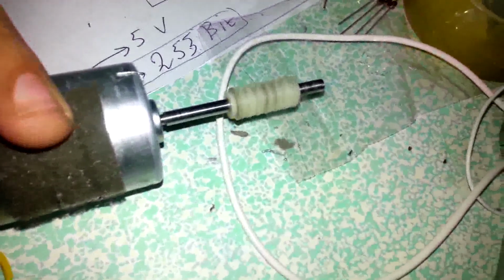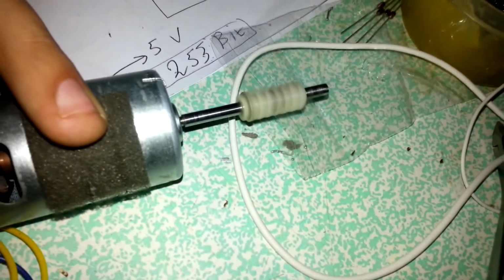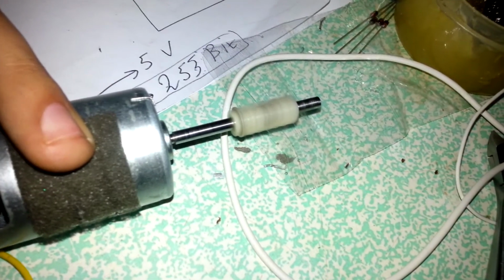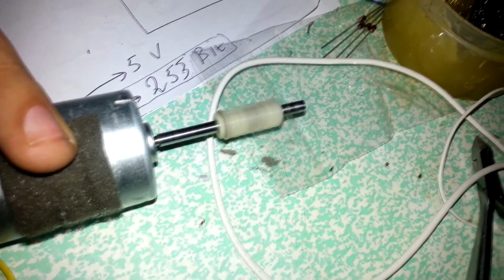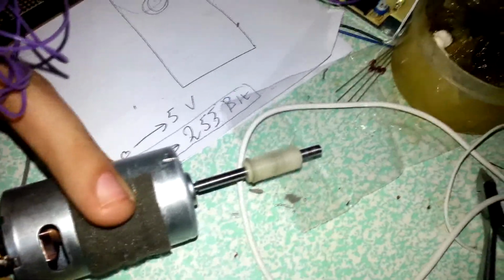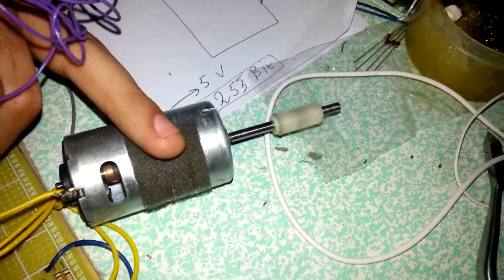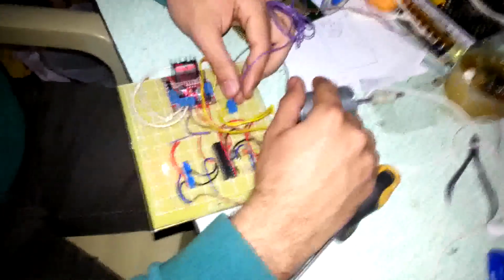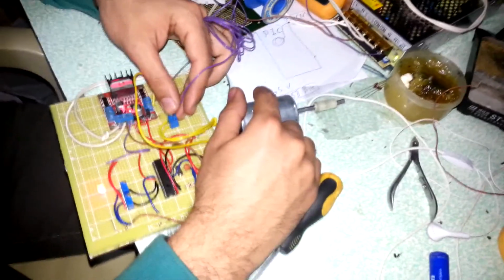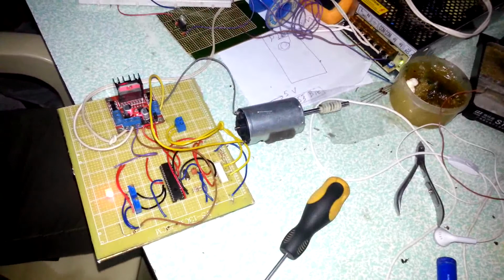Make it faster and faster. Okay, so now the circuit is working.